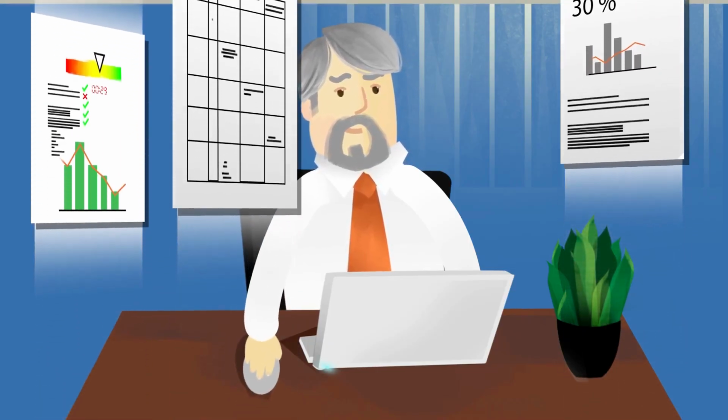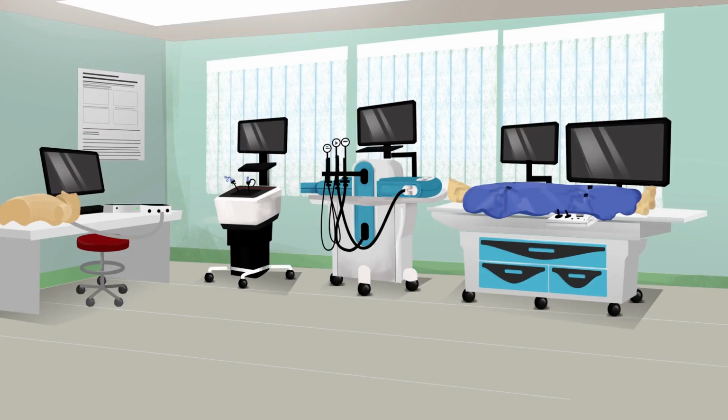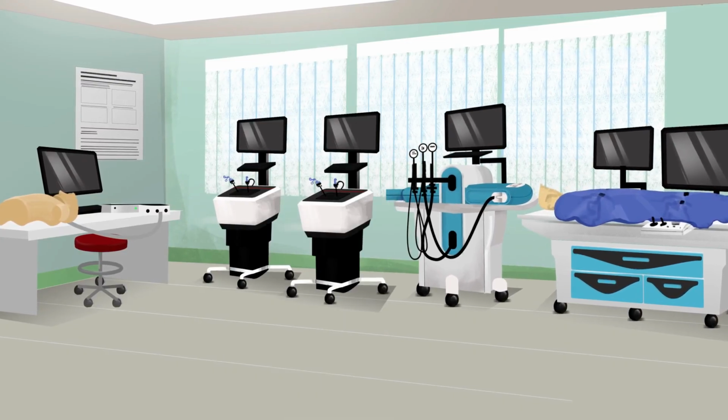Jim can use the usage reports to demonstrate utilization of the simulators. This knowledge allows for creating an efficient work plan for the simulation center.